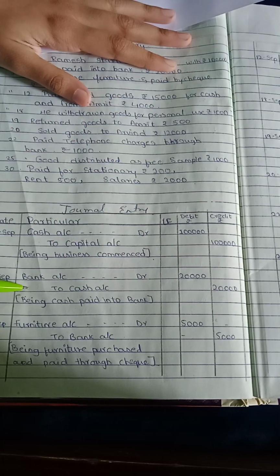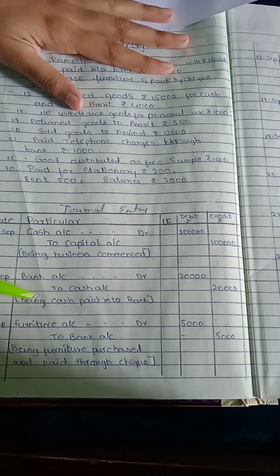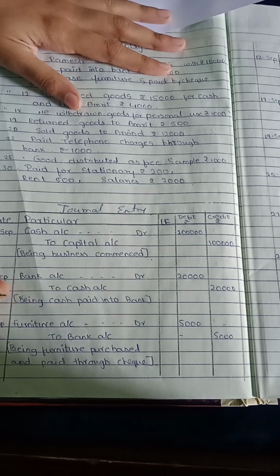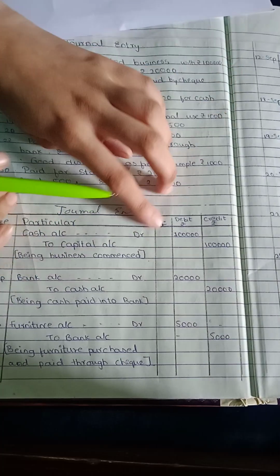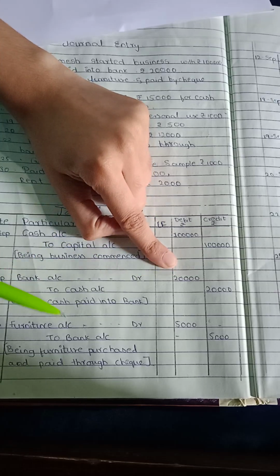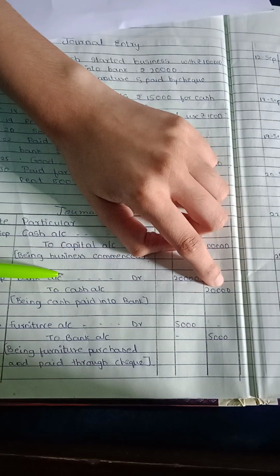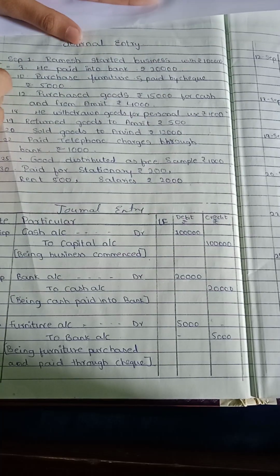Hope you all have understood this. Then we have to write the narration: being cash paid into bank, as we have deposited some amount into the bank. So the debit amount goes here, beside bank 20,000, and the credit amount goes here in the line of cash 20,000. I hope this is clear.